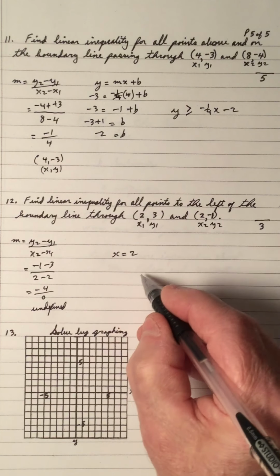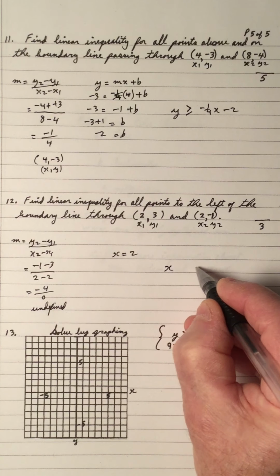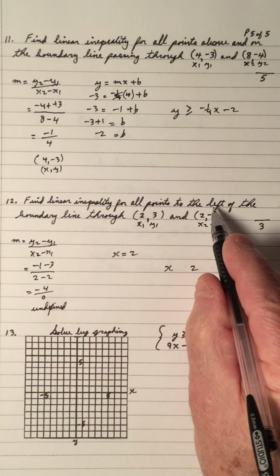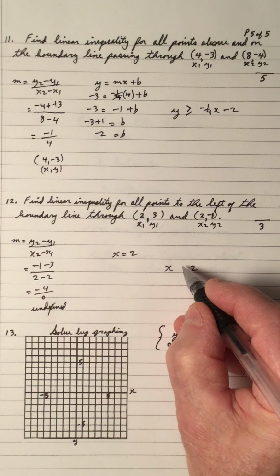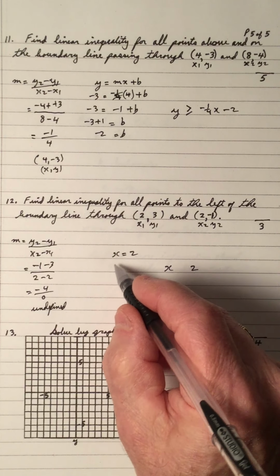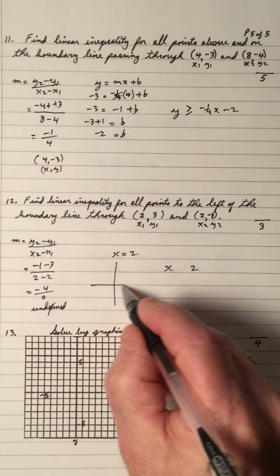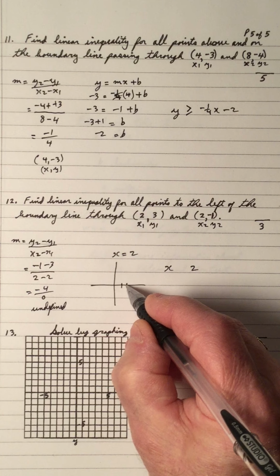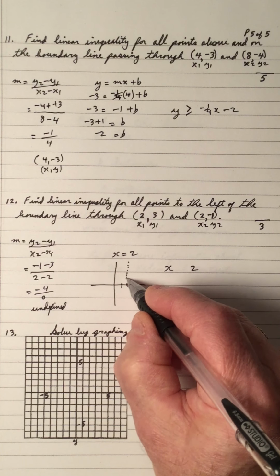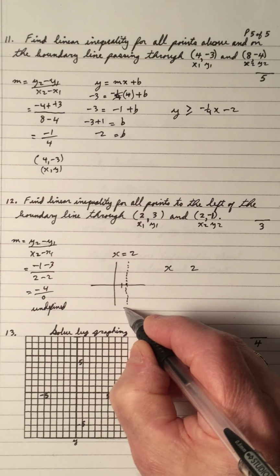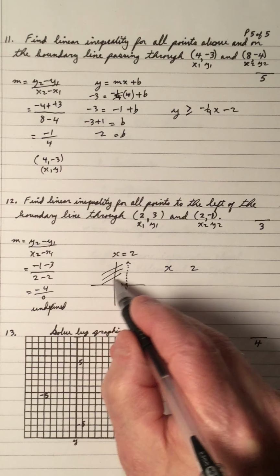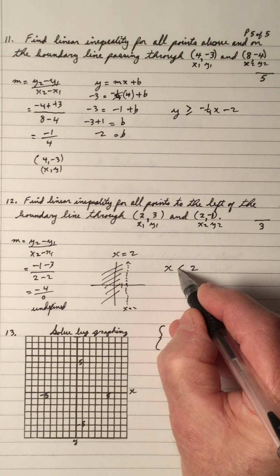But we have an inequality. So the inequality is x is less than 2. All points to the left. Remember, now we have a vertical line, so just look. The vertical line is going through the 2. X is 2, so that's x equals 2. It's broken, and to the left is shaded. So to the left is less than.